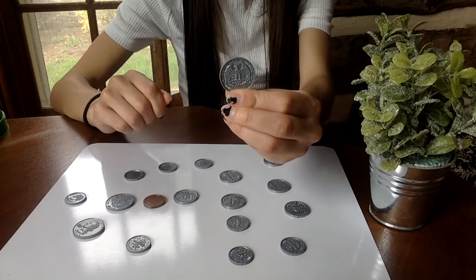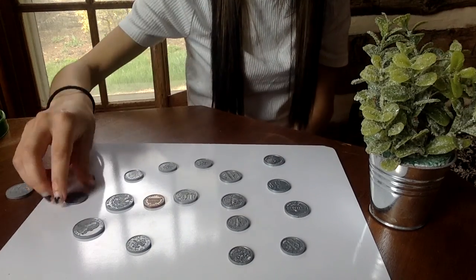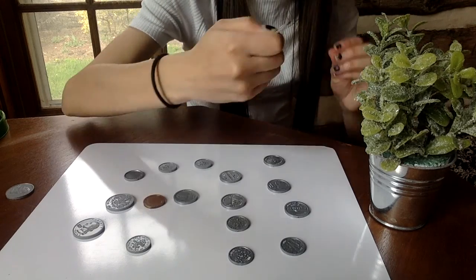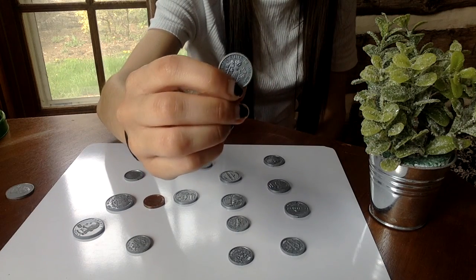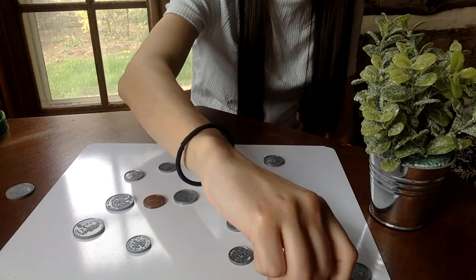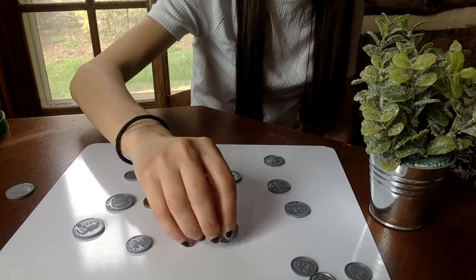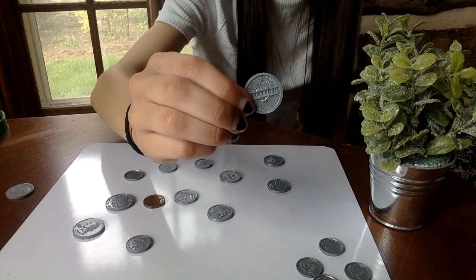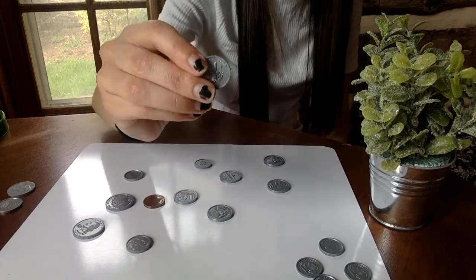So that eagle on the back, I know that's a quarter, so that is not going to be a dime. Here's a dime right here. My dime, and remember on the back I have that little flame and the little branch right there. So a dime, here's another dime, another one, another dime, oh, I'm seeing Monticello, so I know that that is a nickel. Another dime.